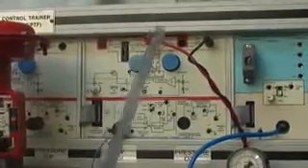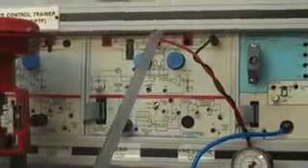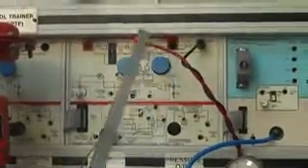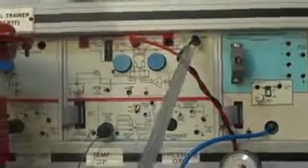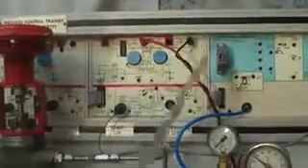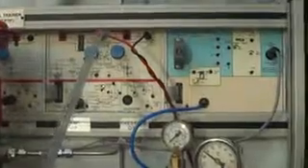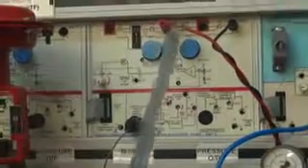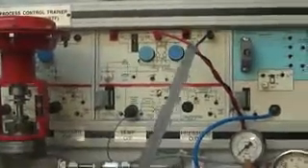Here this is the temperature output. It goes to the heater to control the voltage of the heater for the temperature experiment. So input is 230 volt, output is 0 to 200 volt DC.